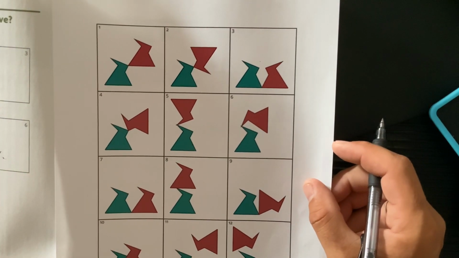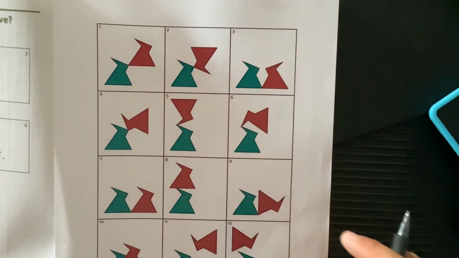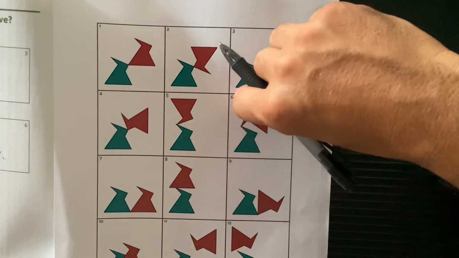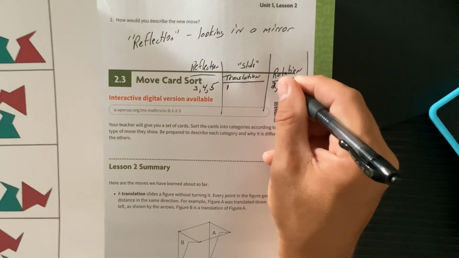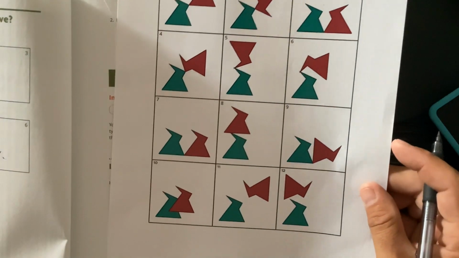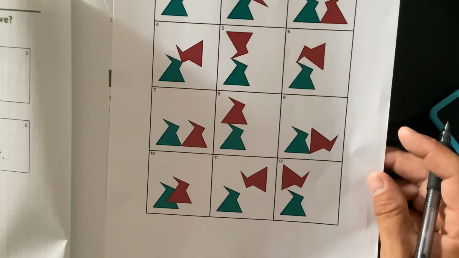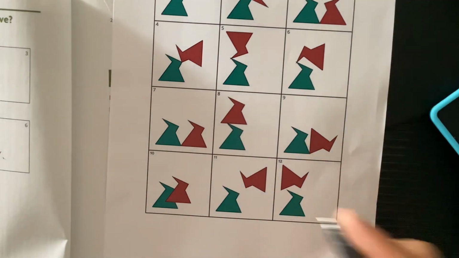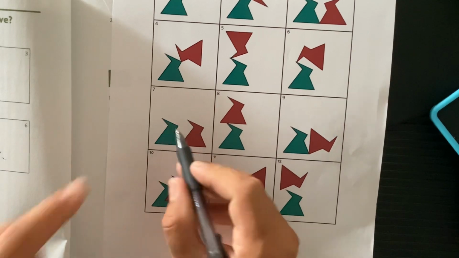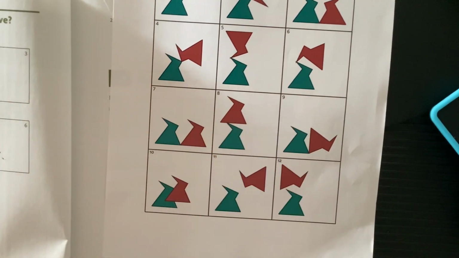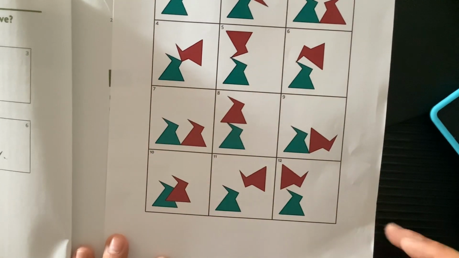6, that is a rotation. It's just rotating. Well, I guess it matters if it's going green to red or red to green. That is a rotation, so 6 under the rotation column. 7, not a reflection. If it was a reflection, these 2 peaks would be opposite each other. That's just a slide.